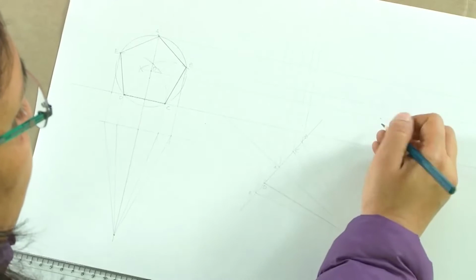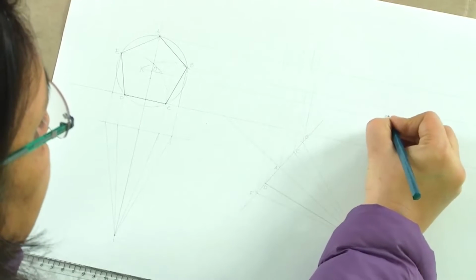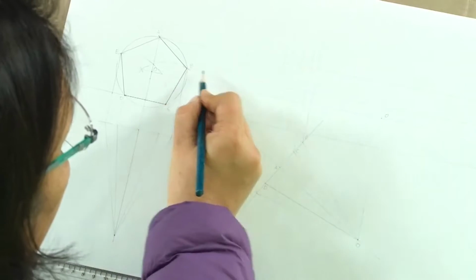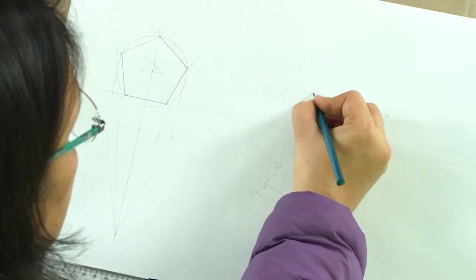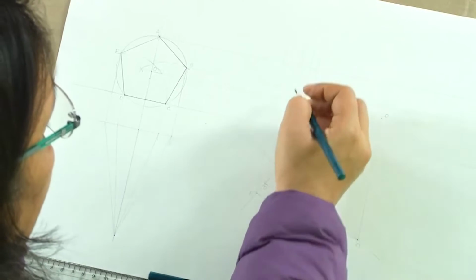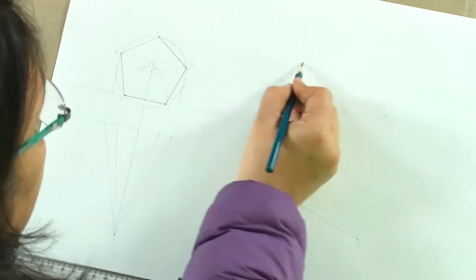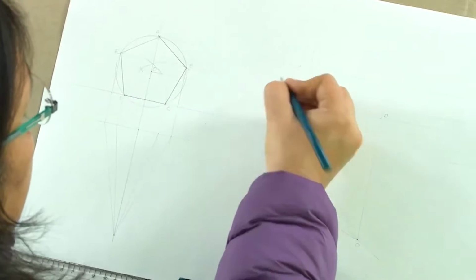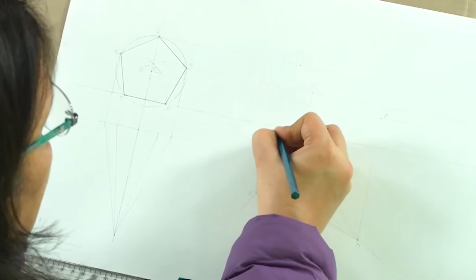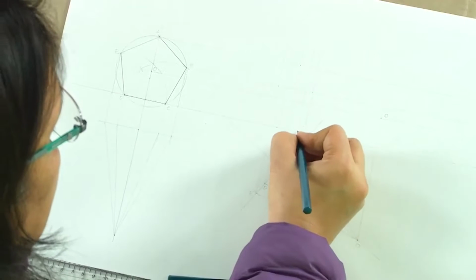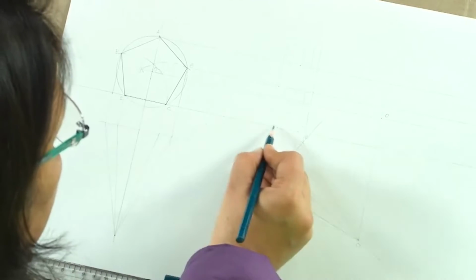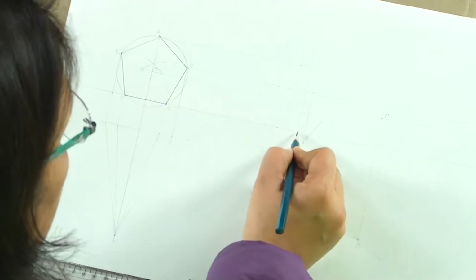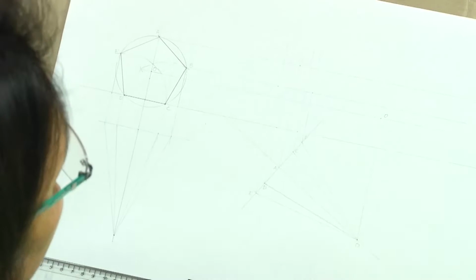So, this O is now this point O, B will be here, A will be here, then you have E which will come here, D which comes here and C which comes here. So, the orthographic projections coming from each point would match.